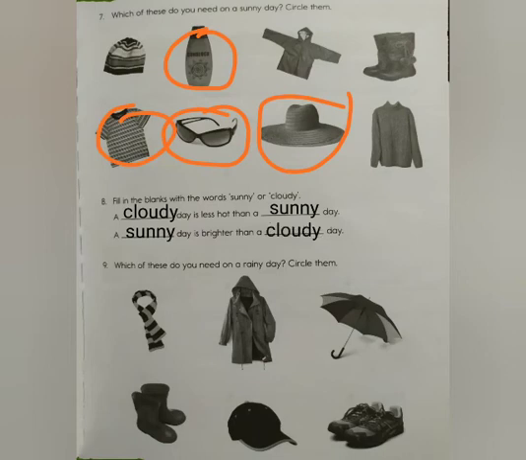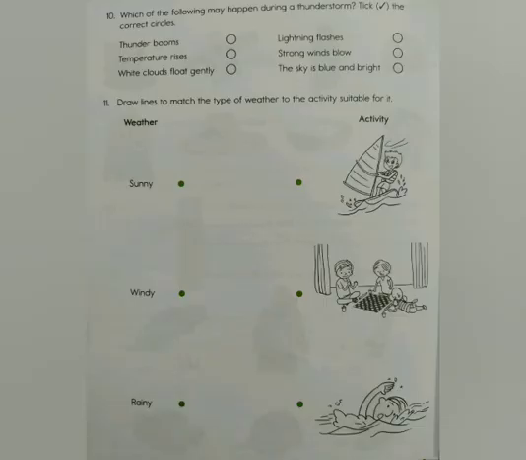So, which of these clothes items do you need on a rainy day? So, we'd need a scarf, a raincoat, an umbrella, and some welly boots. We wouldn't need trainers and a sun hat. Again, let's pause the video and answer the questions. Pause your video now.